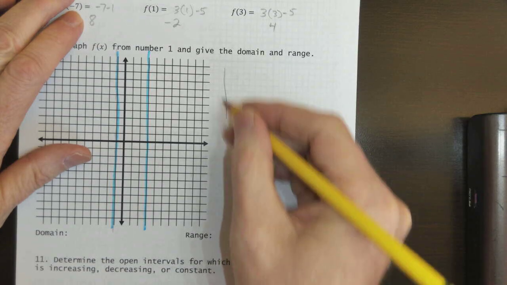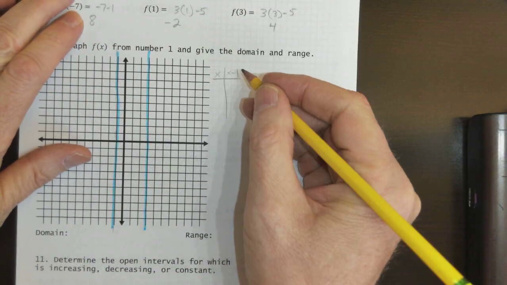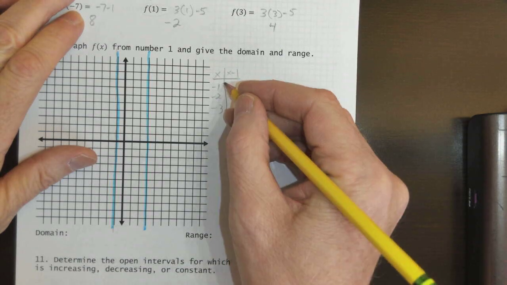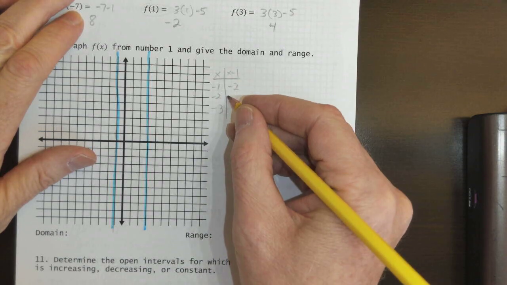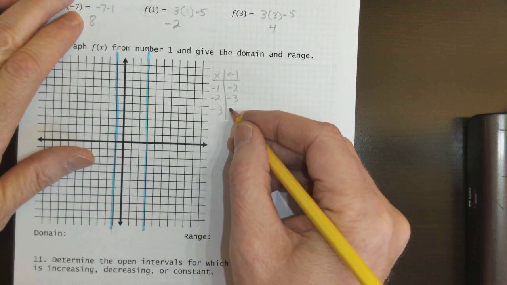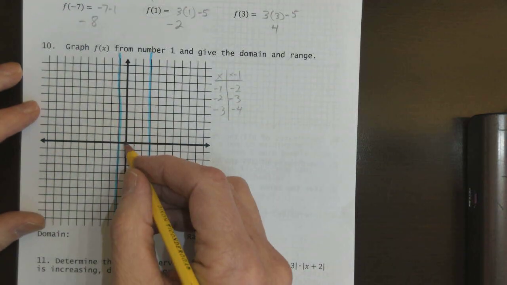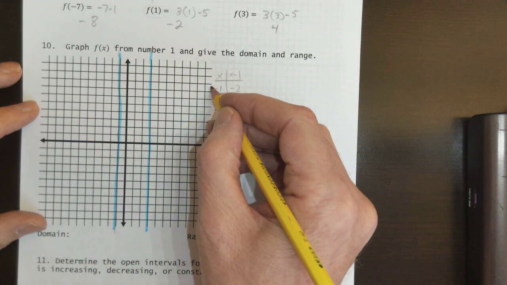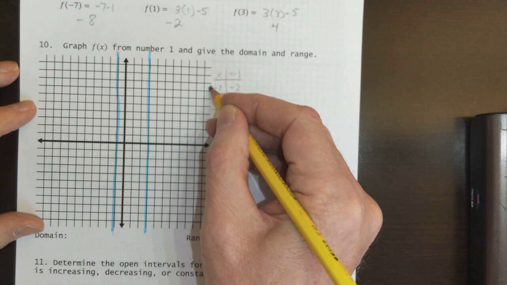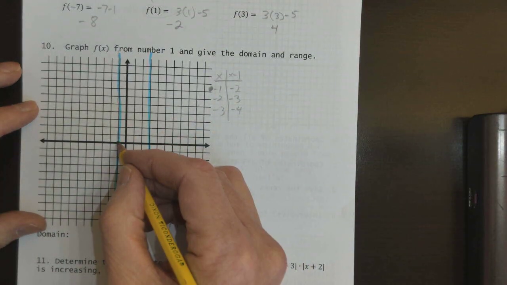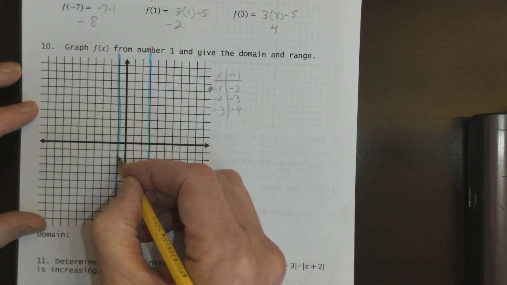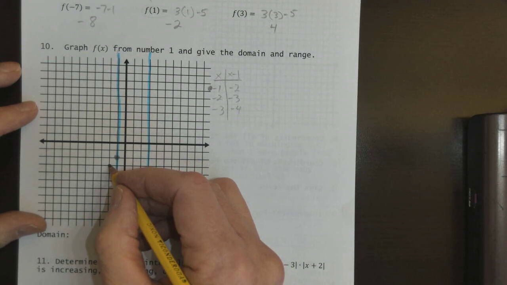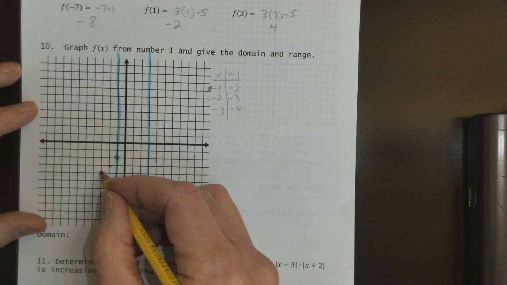For x minus 1, I'm going to go negative 1, negative 2, negative 3. Negative 1 minus 1 is negative 2. Negative 2 minus 1 is negative 3. Negative 3 minus 1 is negative 4. So negative 1 is or equal to, so solid circle here. Negative 1, negative 2. Negative 2, negative 3. Negative 3, negative 4.